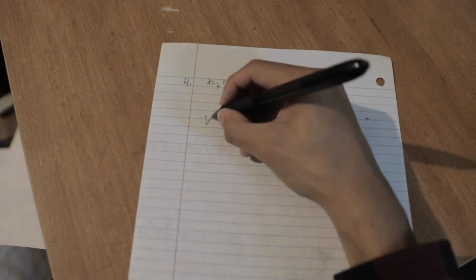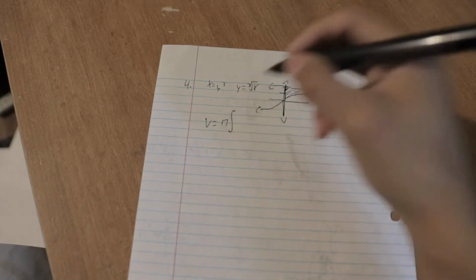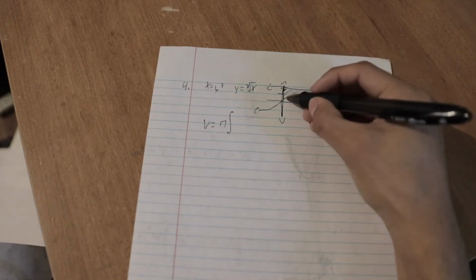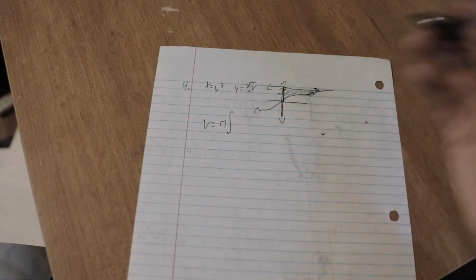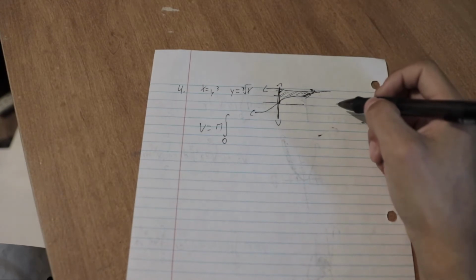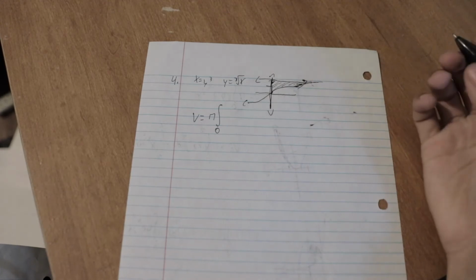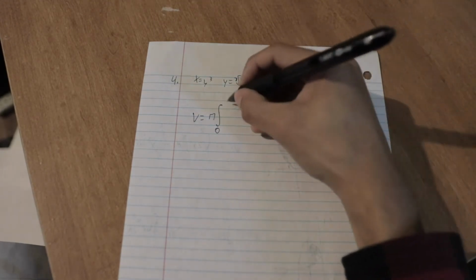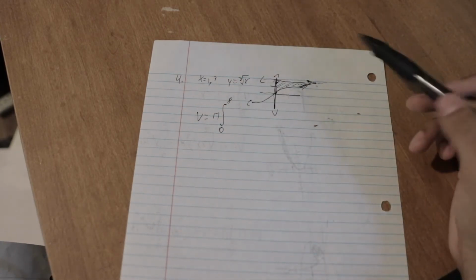So we have volume equals pi, what are going to be our boundaries? Well, it looks like they intersect at 0, the x value is 0 right here, so from 0. And then where do these intersect? They intersect at 8, 2, and we're going to be using the x value from that coordinate, so from 0 to 8, of the topmost function.